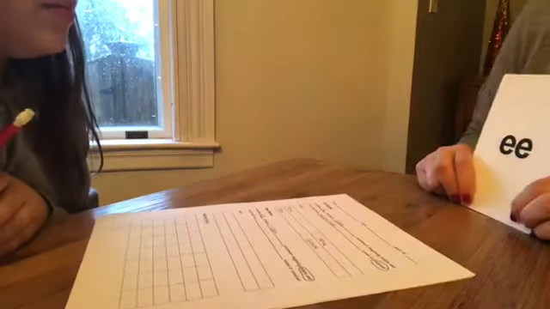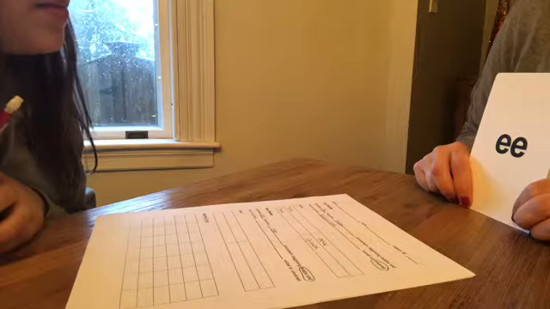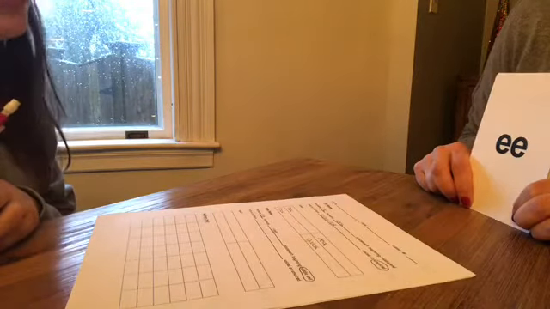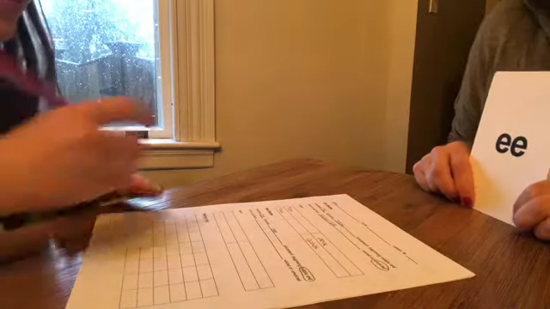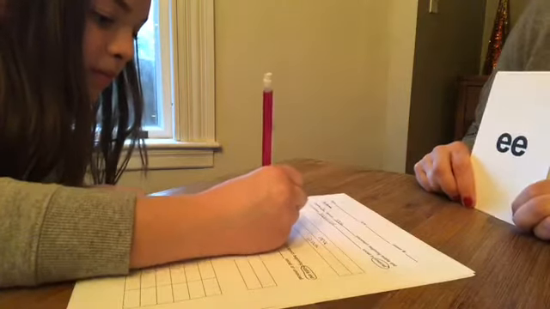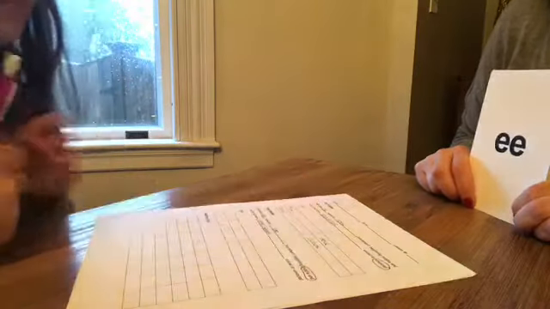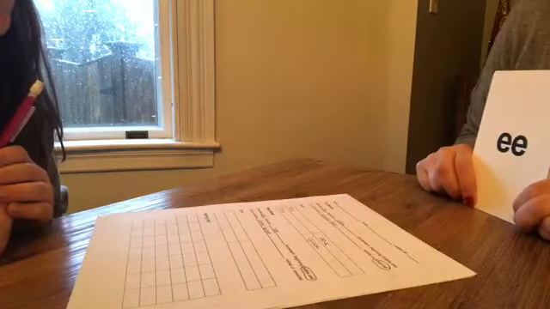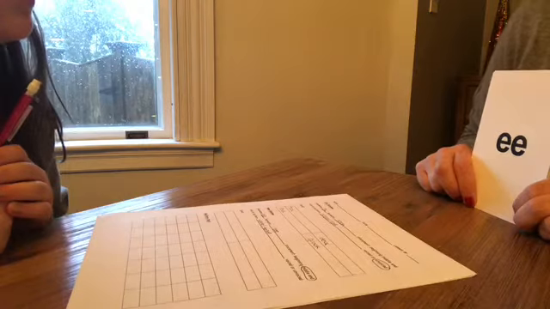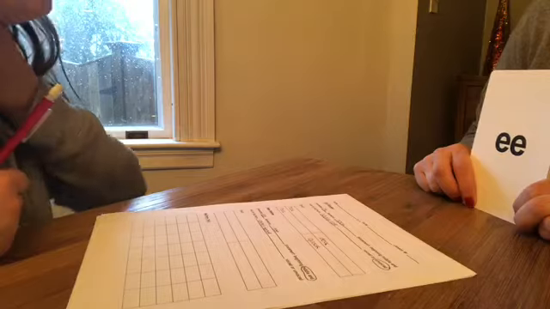Good. Okay. And do you remember the rule or pattern that this phoneme follows? The vowel team. That's right, vowel team. And in our clover, we put it in the V section for vowel teams. Is this phoneme voiced or unvoiced? Voiced. How do you know? Because you can feel it in your throat. Can you show me? E. That's right, you can feel those vibrations.